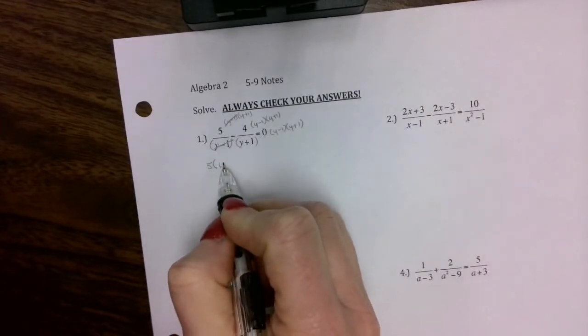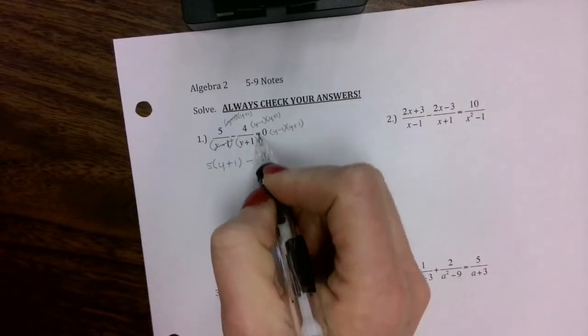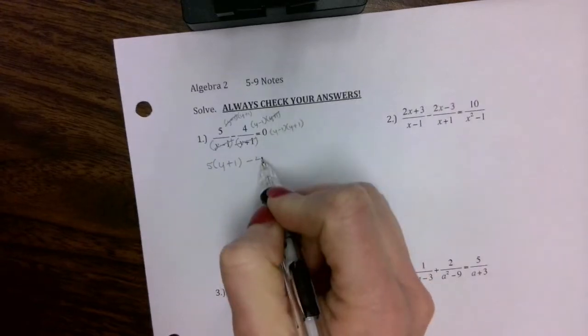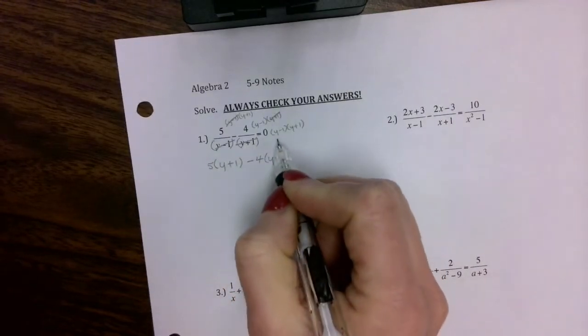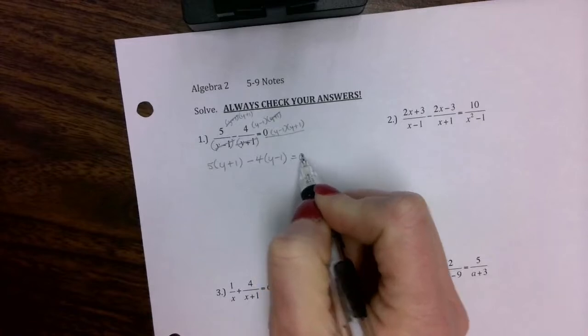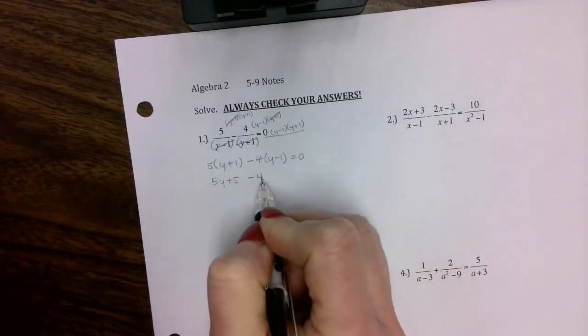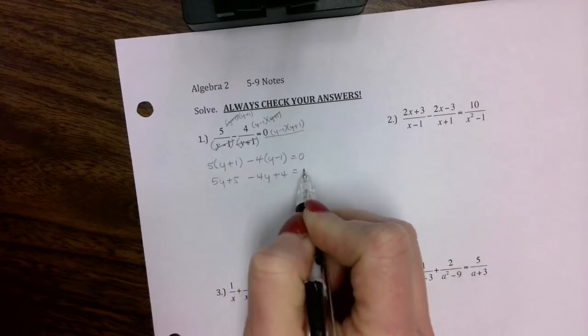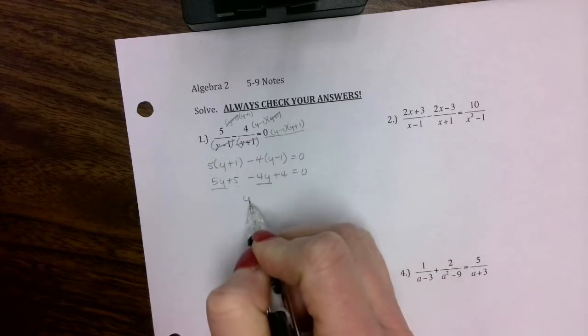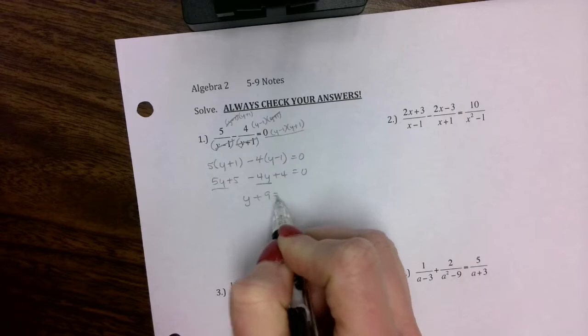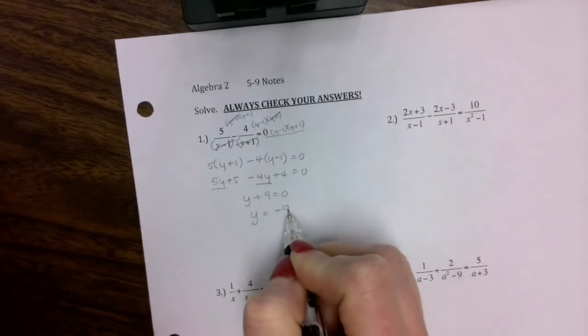So I have 5 times y plus 1 minus 4 times y minus 1, and then 0 times this would be equal to 0. So I have 5y plus 5 minus 4y plus 4 is equal to 0. Y plus 9 is equal to 0. Y is equal to negative 9.